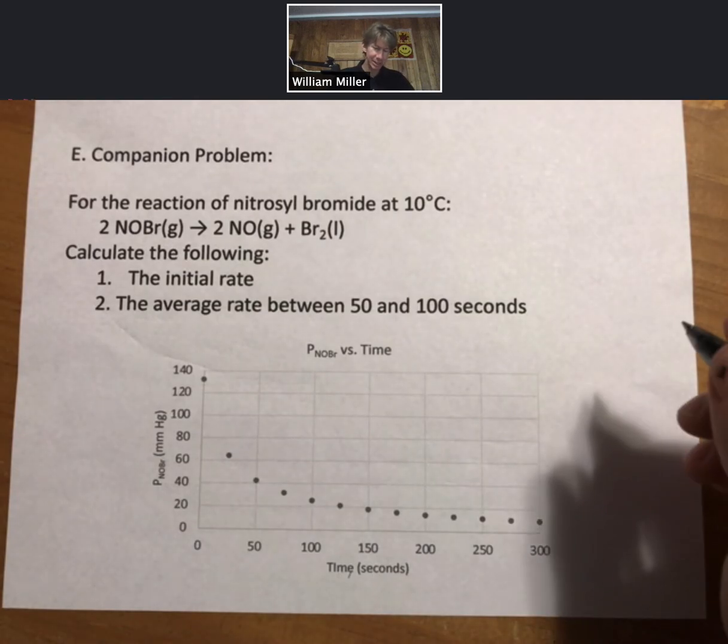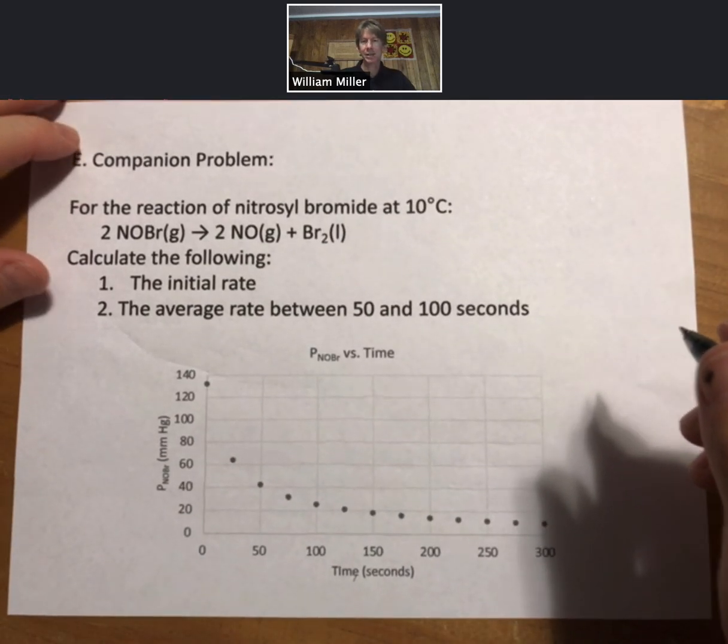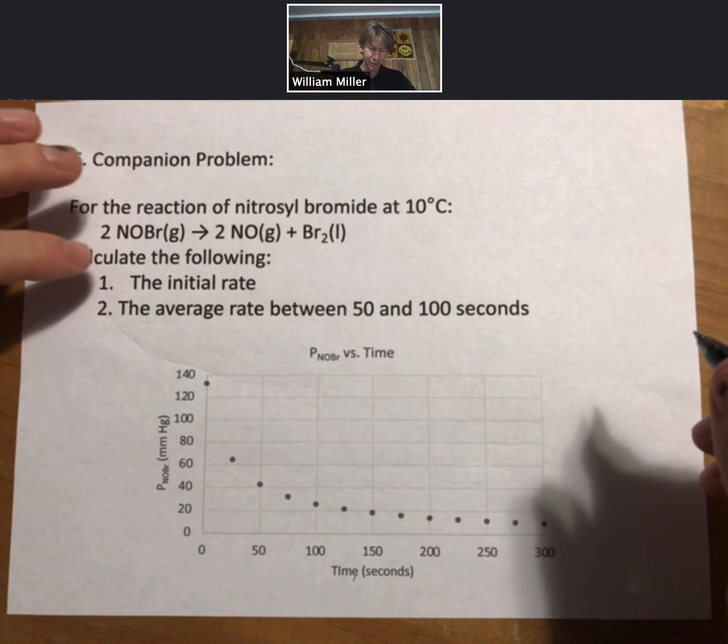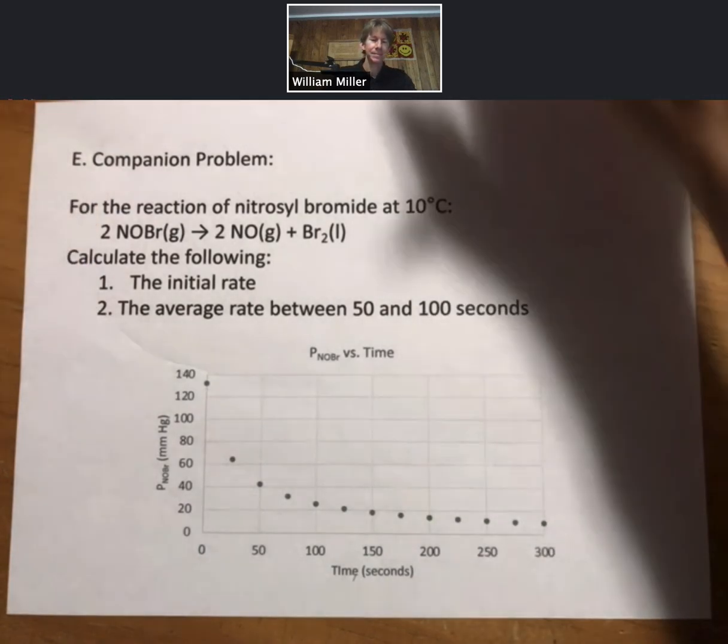This next page is a companion problem, and it gives you practice calculating initial and average rates. And we'll stop there.